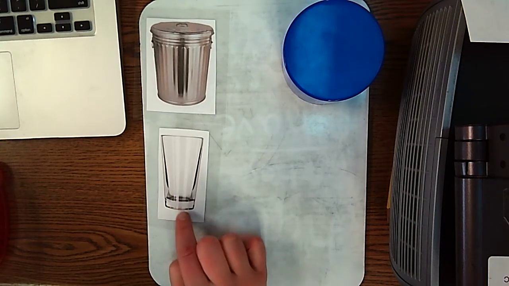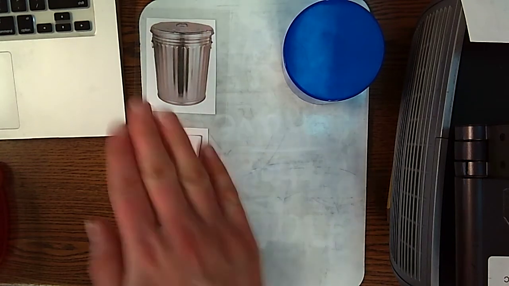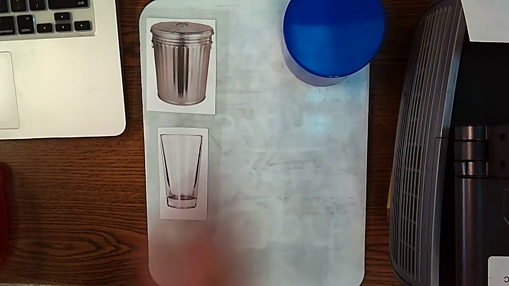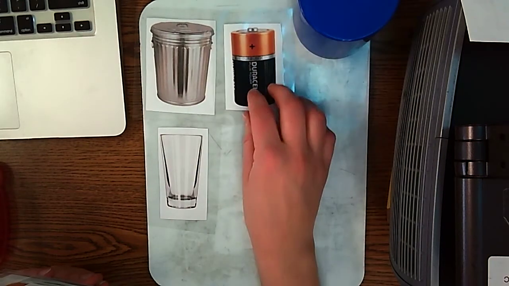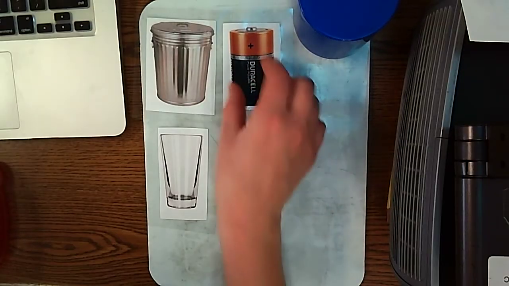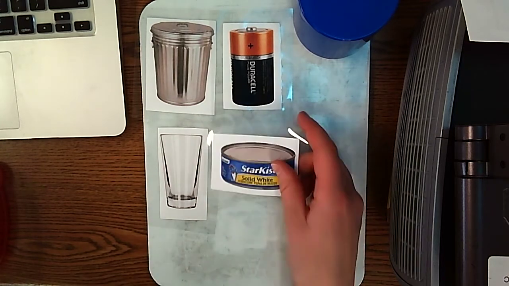How about a glass, a drinking cup? It has a circle face here, and even though the top isn't a flat circle, it's still a circle shape on top. How about a battery? Whether it's a D battery or a AA, it's still a cylinder because it has 2 circle faces.